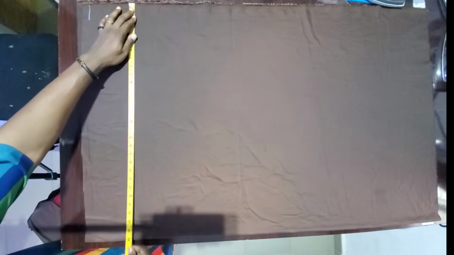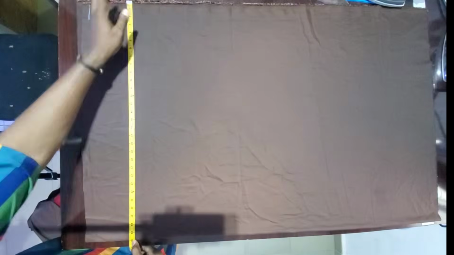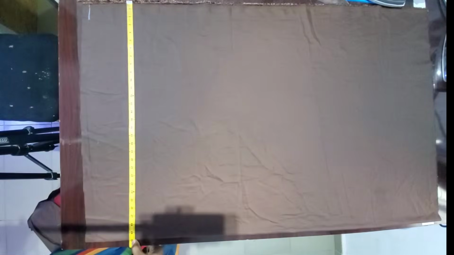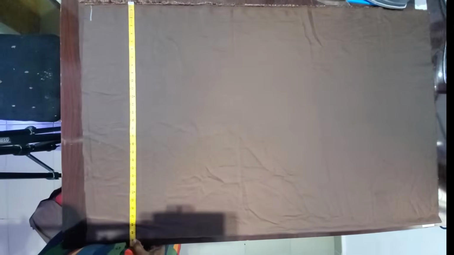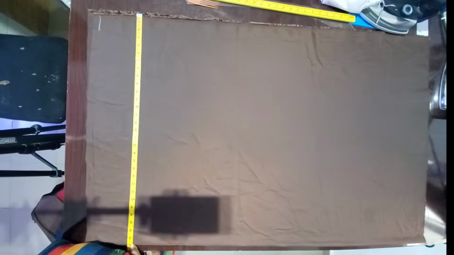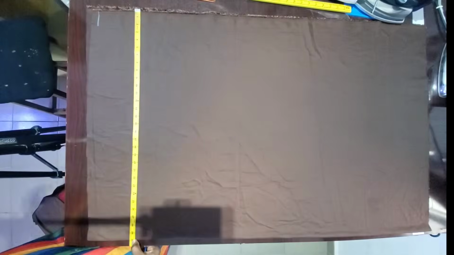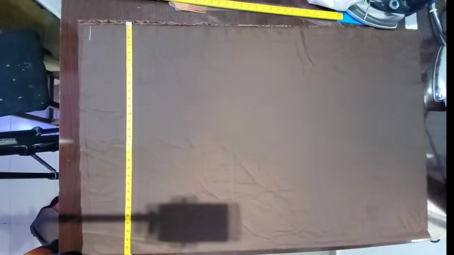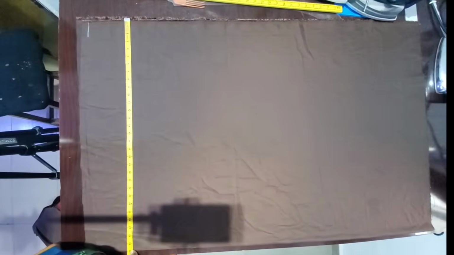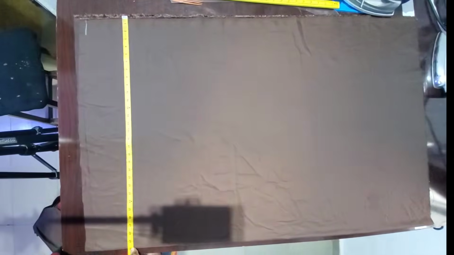And the width I have here is 30, right? So I will make do with this. If you are going to have more of these values, you have to increase your fabric measurements in accordance with this, right?